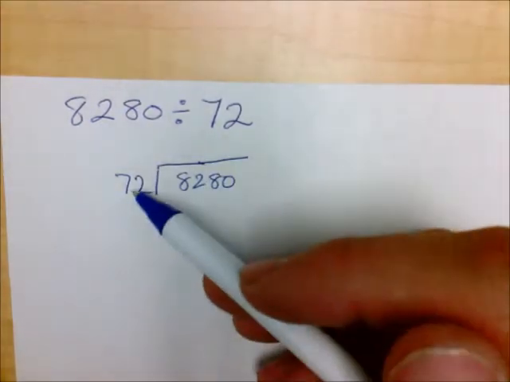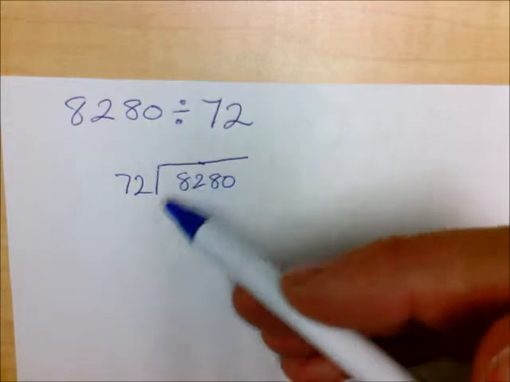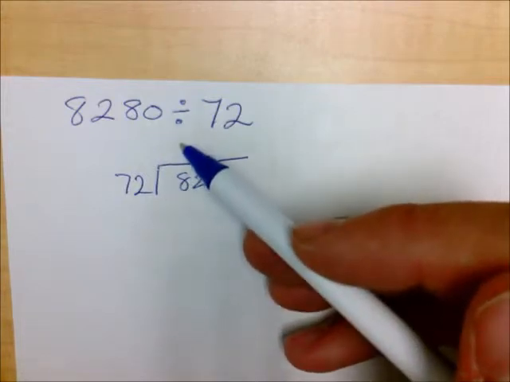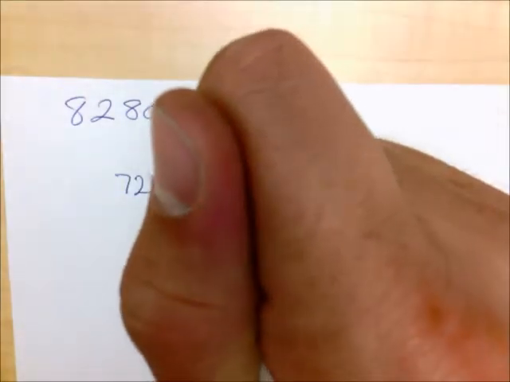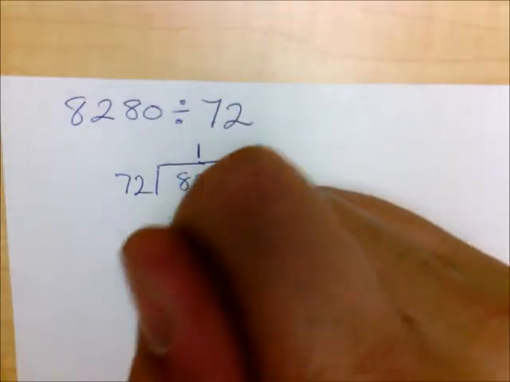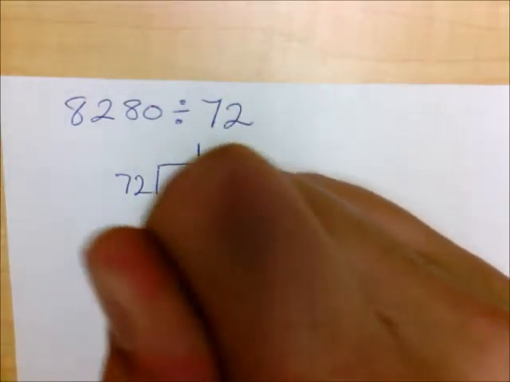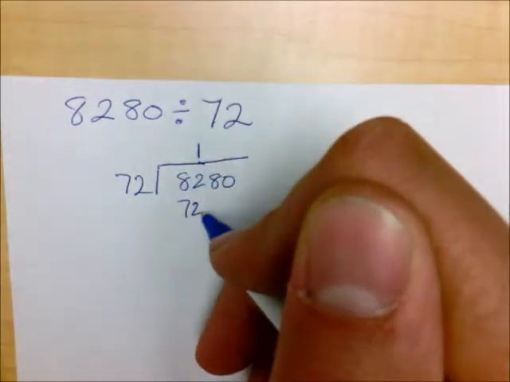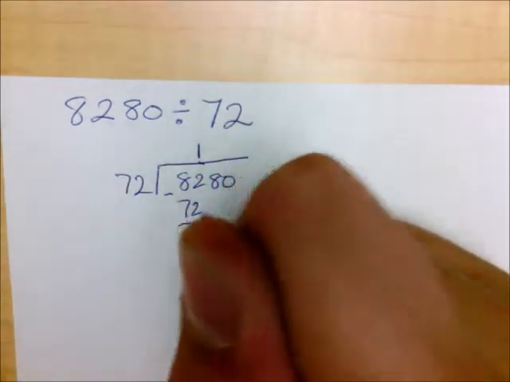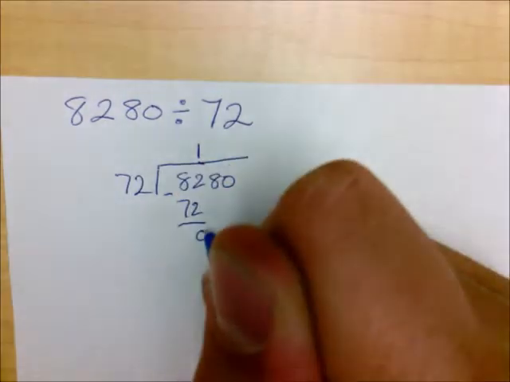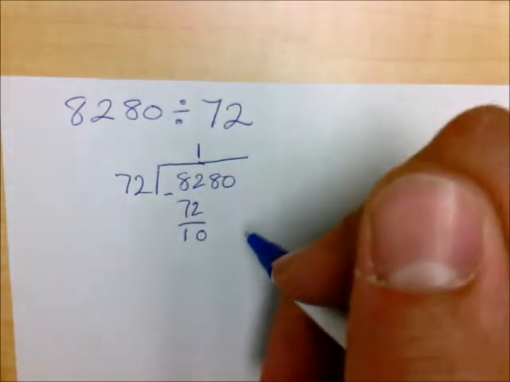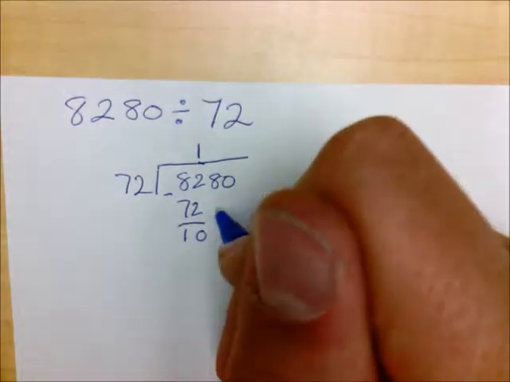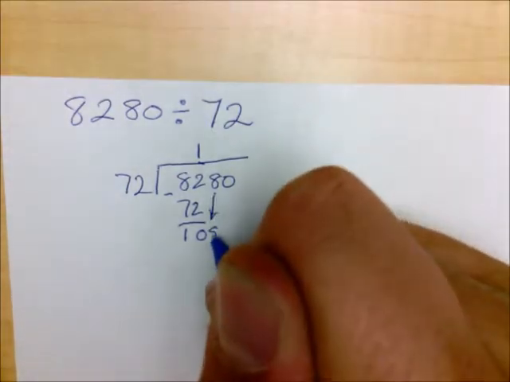So we ask ourselves, how many times will 72 go into 8? Well, it goes in there 0 times. I could put a 0 up there. How many times does 72 go into 82? Well, that's easy. It goes in there 1 time. And I'm confident with that. So I then multiply it. 72 times 1 is 72. Subtract. 2 minus 2 is 0. 8 minus 7 is 1. Check. Is 10 less than 72? Yes, it is. Bring down my 8 here.